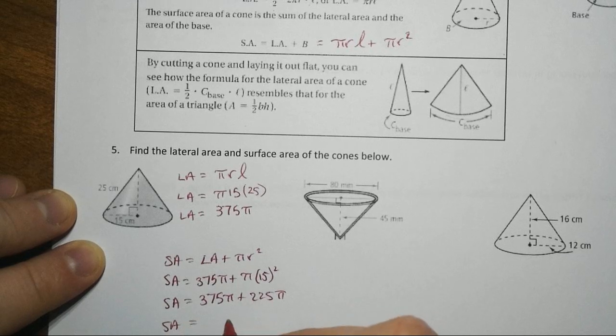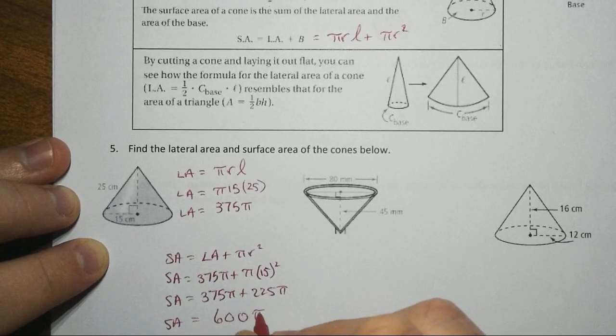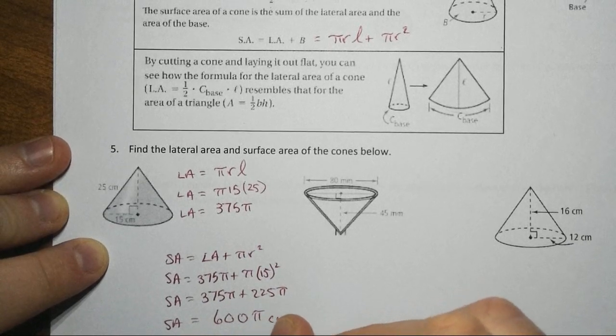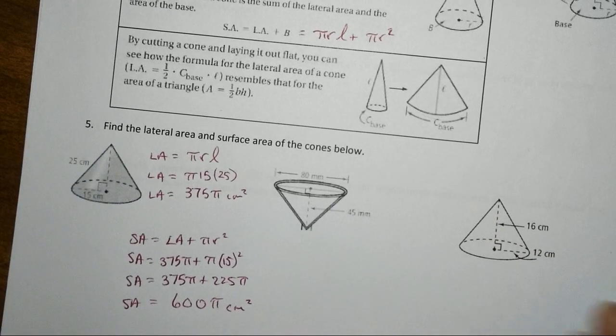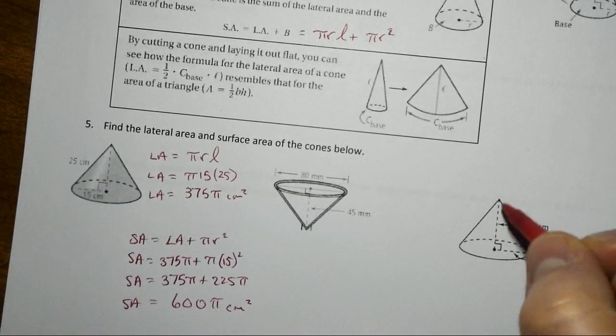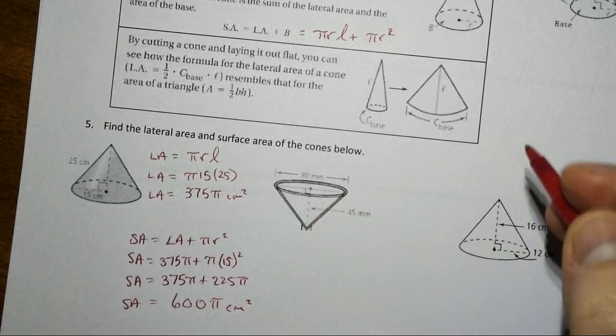And then we just add them up. So that's a 0. Carry the 1, 9, 10, boom, and I think that's 600 pi. And then we got centimeters squared. Again, still area. This question is a little bit harder, and as well as this one, because you don't have the slant height, which is what you would need.